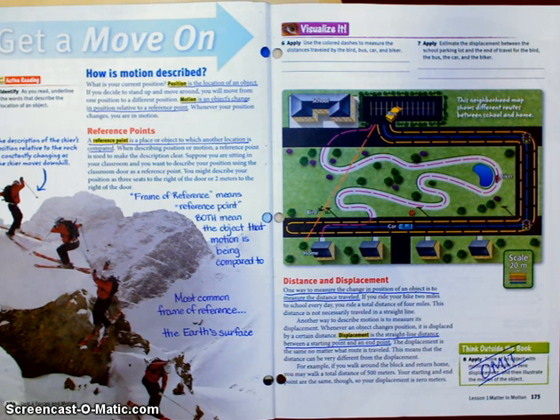Whenever an object changes position, it is displaced by a certain distance. Displacement is the actual straight line distance between a starting point and an ending point. If you look at the illustration on page 175, hopefully that'll drive home the point of distance versus displacement.